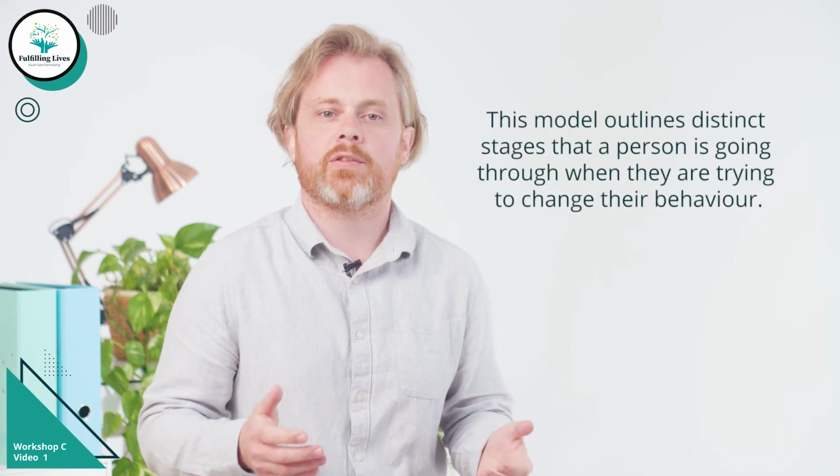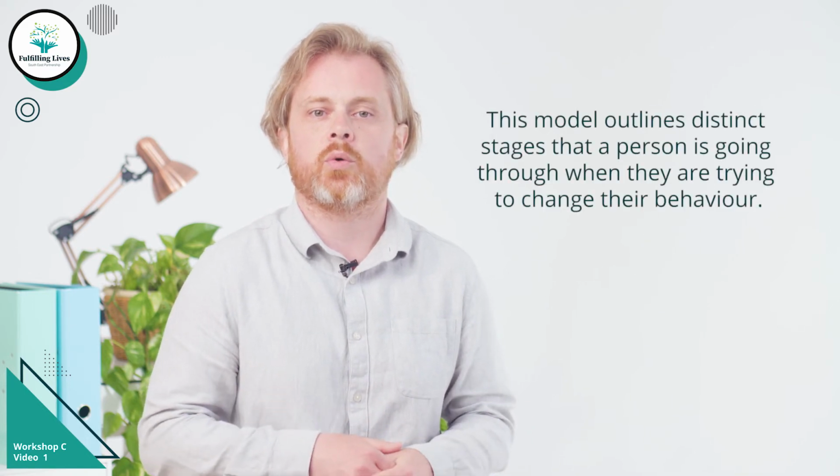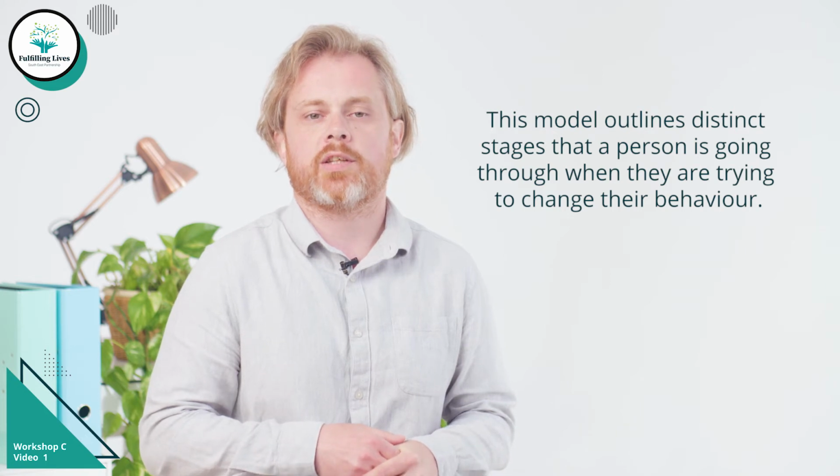This model outlines the distinct stages that a person is going through when they are trying to change their behaviour. Knowledge of these stages can help professionals place a person's behaviour and situation within the broader process of change. When working with people who have multiple and complex needs, Fulfilling Lives find this model to be very helpful in gauging how best to approach people with offers of support and guiding what that support might look like.